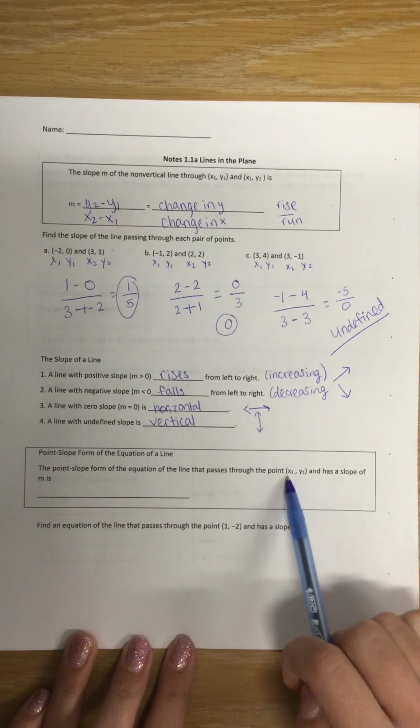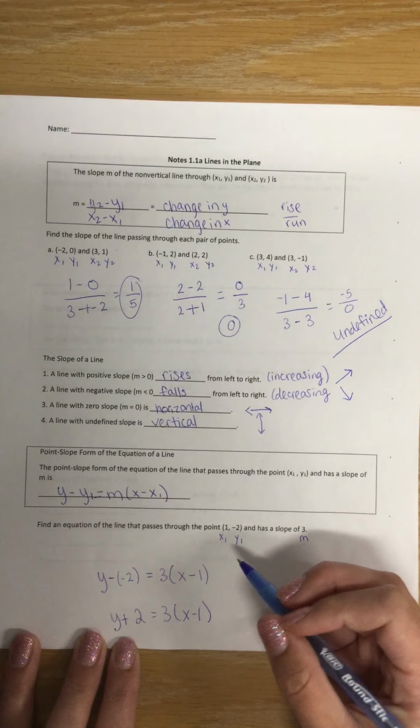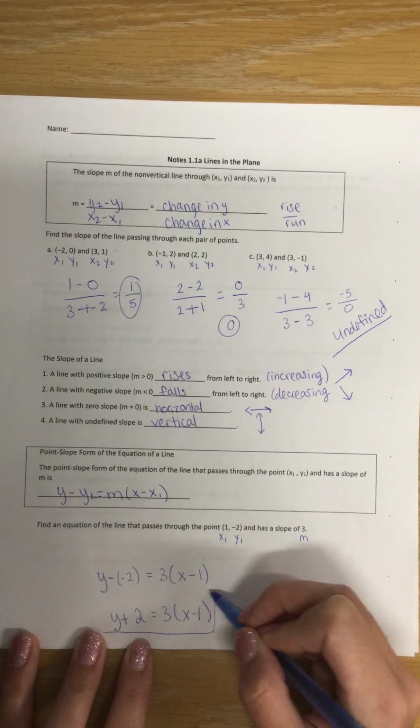It asks us to find an equation of a line that passes through this point and has this slope. All that we're literally doing is just plugging these in. We have our x1 and our y1 points here, and we have our slope, that's m. We're just plugging it into the equation. y minus y1 is negative 2, and then we have m is 3 times x minus x1 is 1. Minus makes a plus, and then we have 3 times x minus 1. This would be our point slope form of our line.